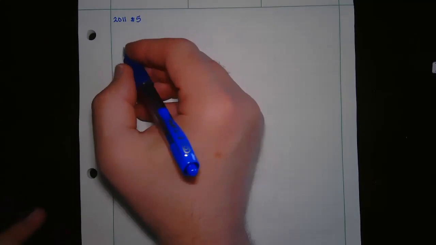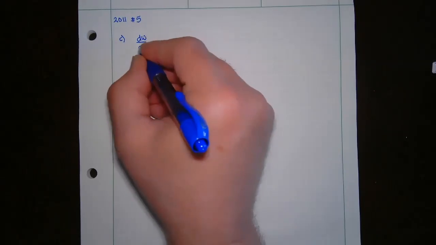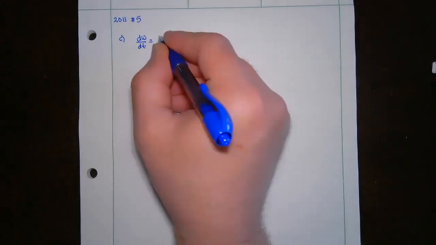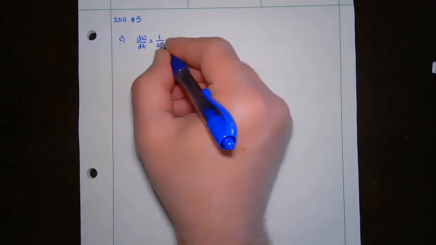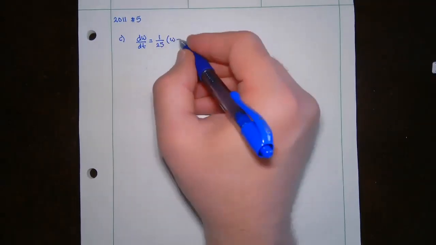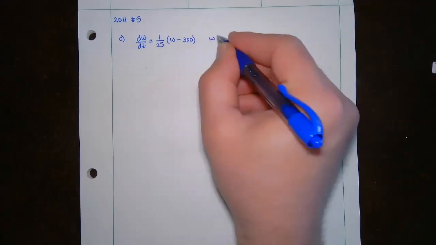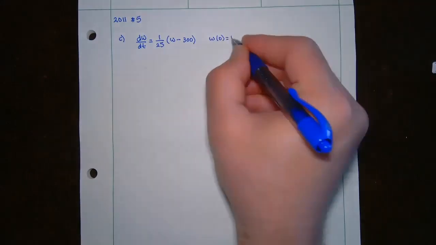So what they're asking you to do is actually to solve and find W of t for part C. This is a differential equation that we need to solve. For part C, we know that dW over dt is equal to 1 over 25 times W minus 300, and we also know that W of 0 is equal to 1400.